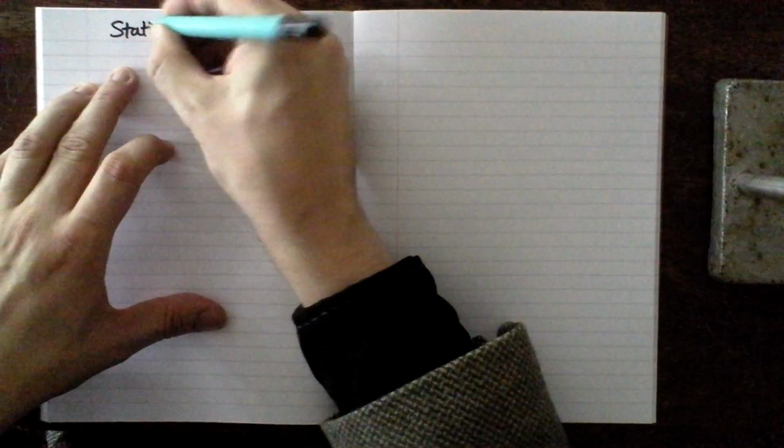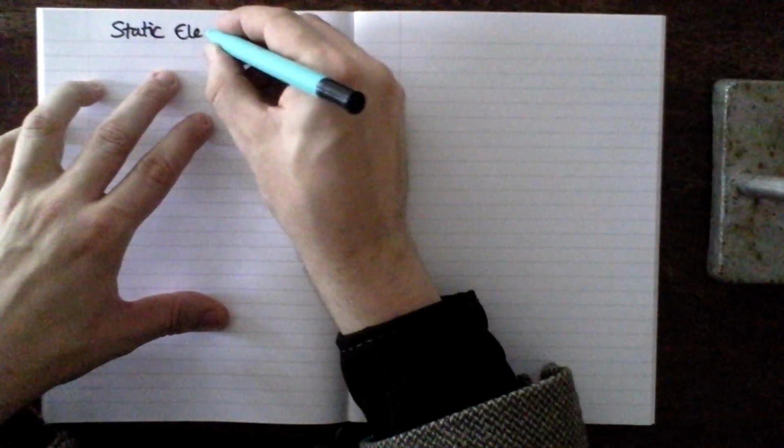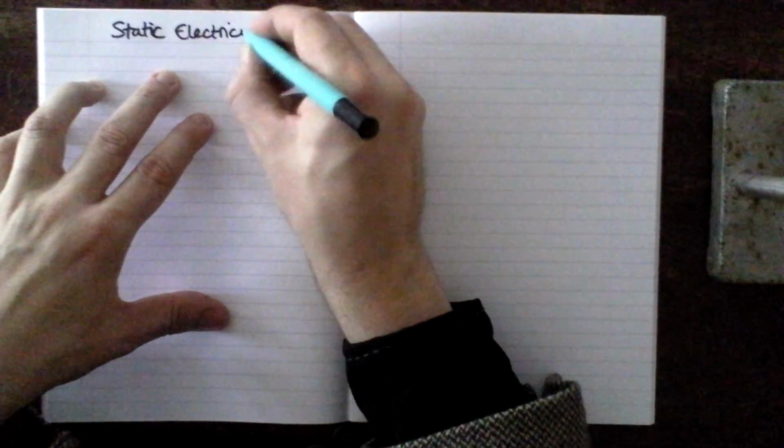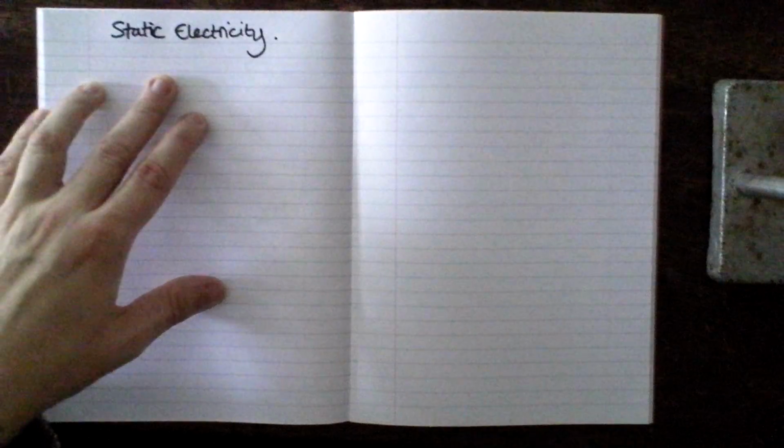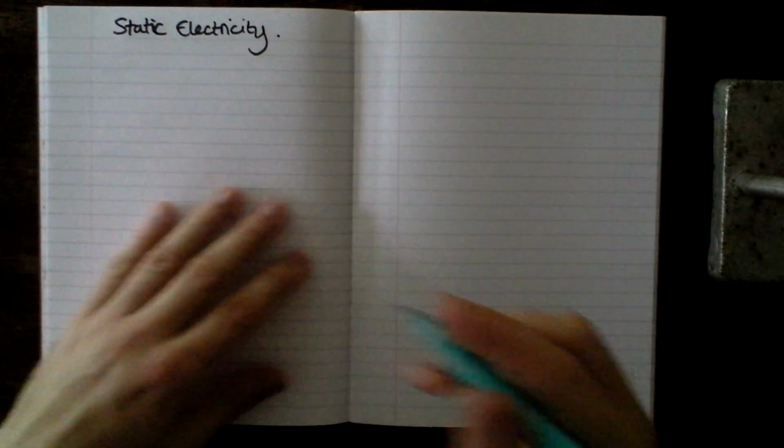You will all be familiar with the concept of static electricity, and it's a really important part of this syllabus. Now, there isn't very much you need to know, but it is a favourite question in exams. So before we start, it's worth just reminding ourselves what atoms are like.